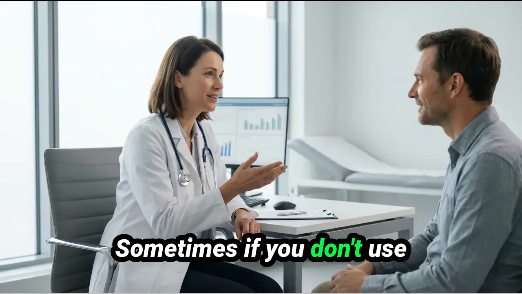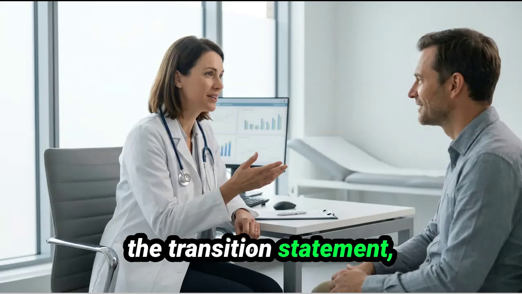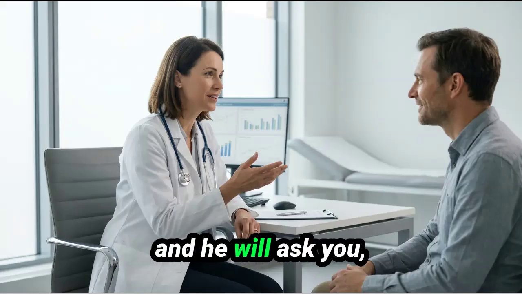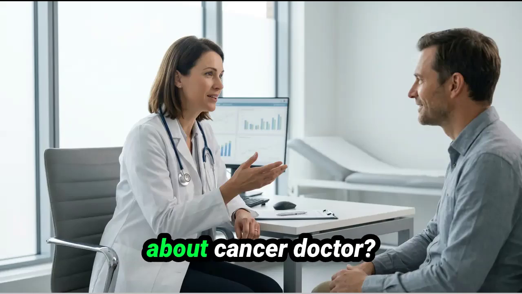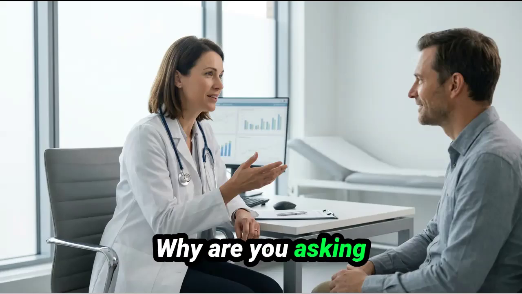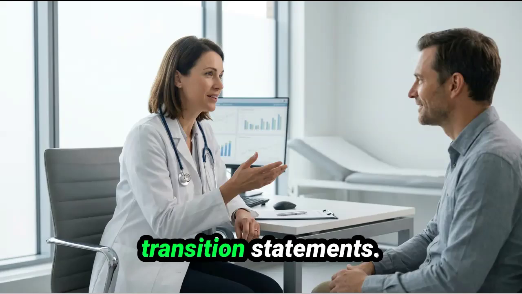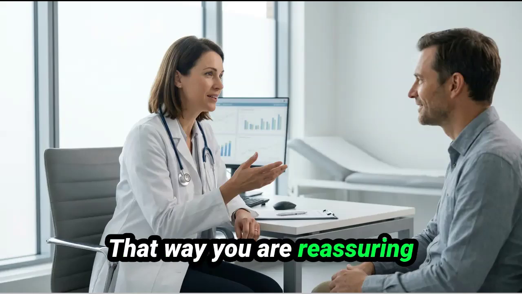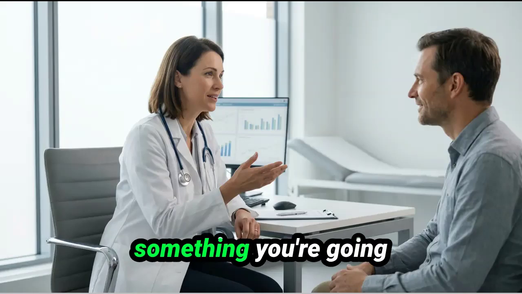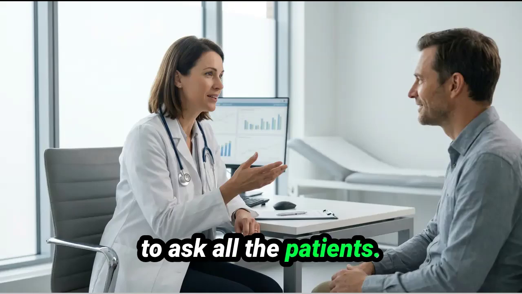Sometimes, if you don't use the transition statement, the patient gets worried and will ask you, Doctor, why are you asking about cancer? Doctor, why are you asking about fever? That will stop your flow. So make sure you use the transition statements. That way you are reassuring the patient that this is something you ask all the patients with this symptom.